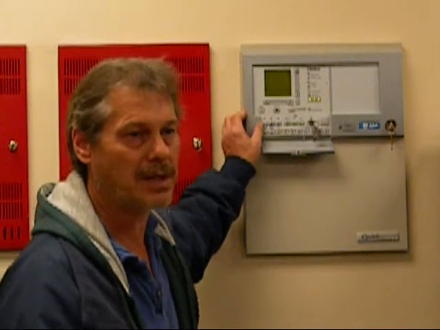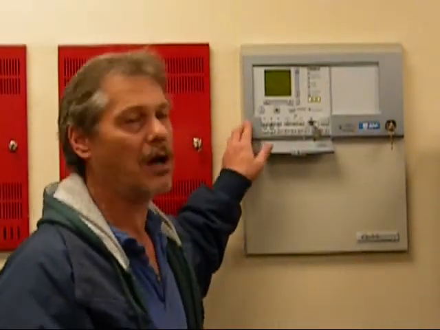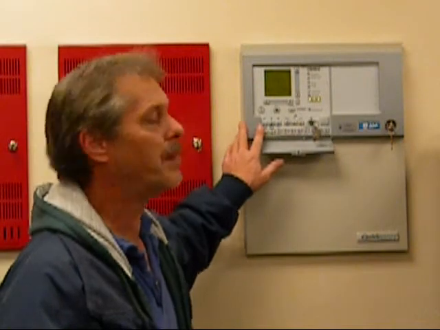There are two smoke detectors, one here and one in the front lobby, and there are also three smoke detectors for the elevator: first floor, ground floor, and the mechanical room. The smoke detectors are automatic devices. They can be reset right from the panel.